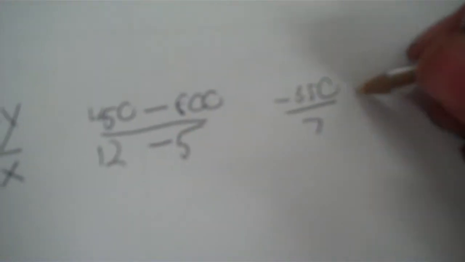So 450 minus 800 is negative 350, and 12 minus 5 is 7. So if I divide that, I get negative 50. And that's your gallons per minute. Okay? So basically, to make a long story short, if those two are inconsistent with each other, we need to use this. Remember to put your time on bottom. Okay? Next.